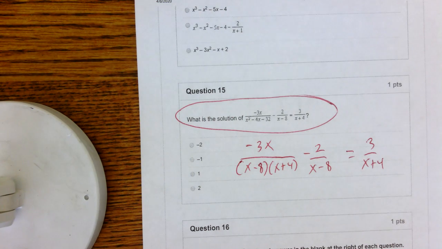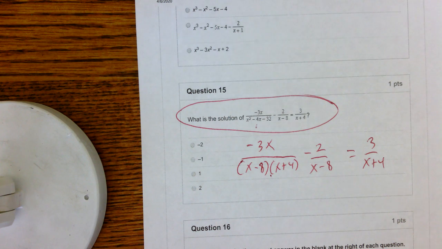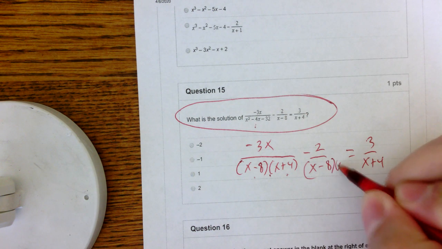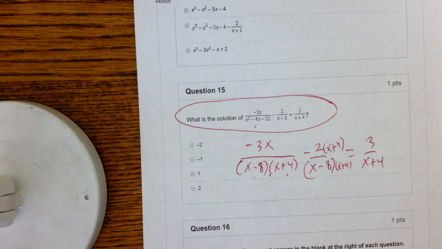Okay, now on this problem, when you're solving a rational equation, first thing you gotta do is factor. So factor everything. So I factored this here. And then you want to get the least common denominator, which is x minus 8 and x plus 4. So this part, I have to multiply the top and bottom by x plus 4. This one, I got to multiply the top and bottom by x minus 8.